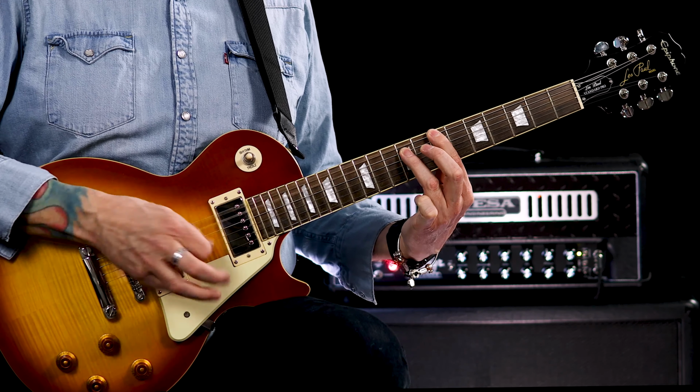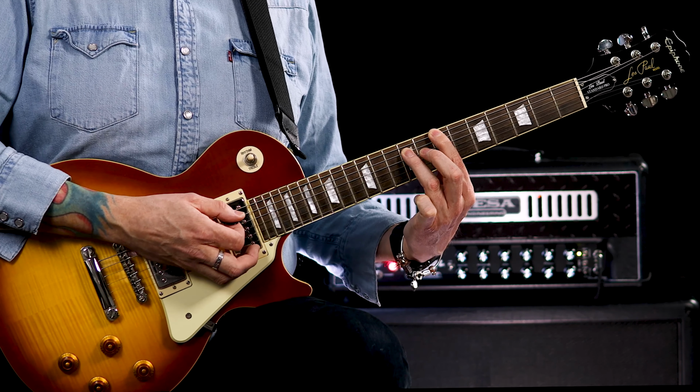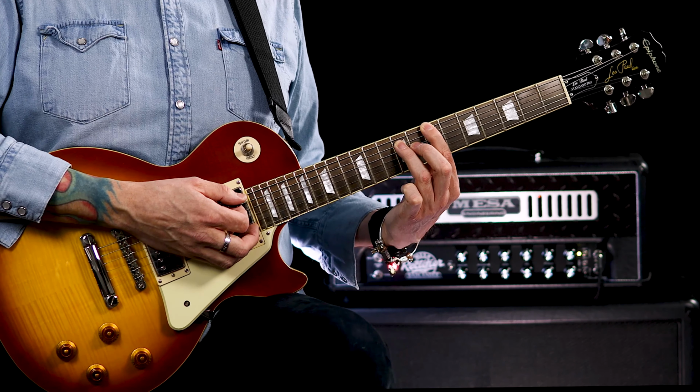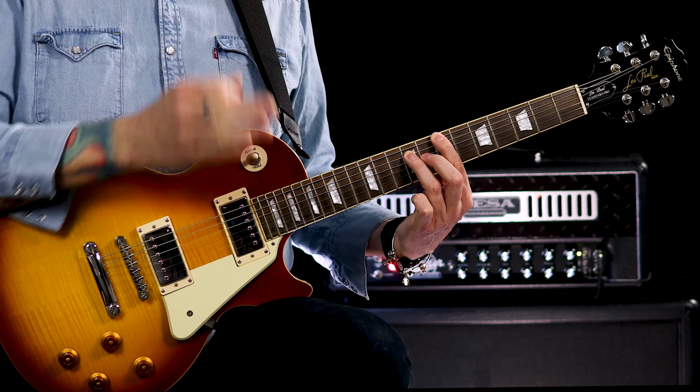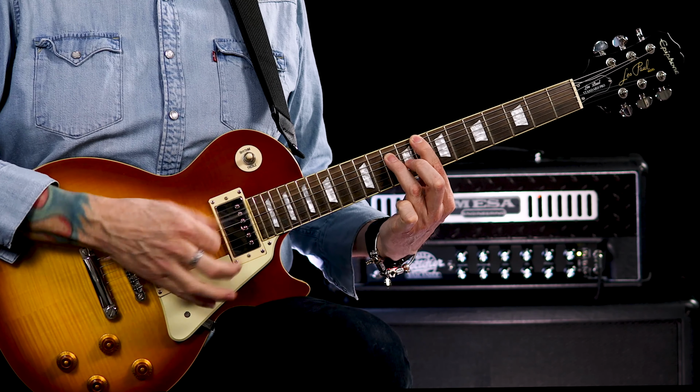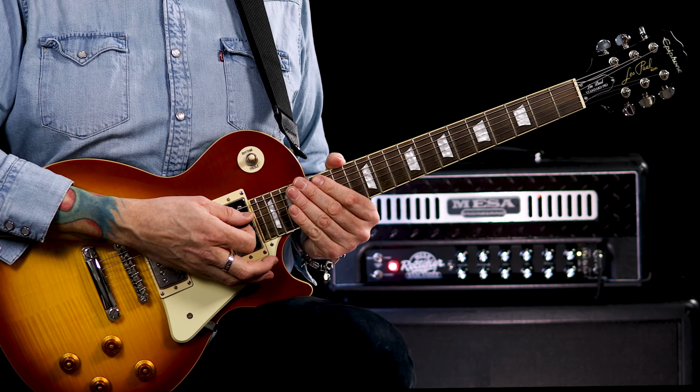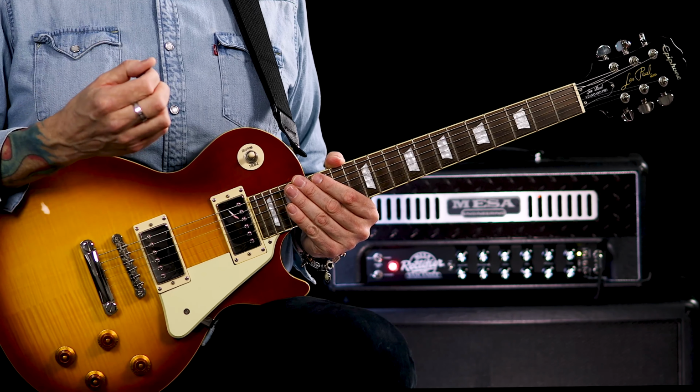I can move that up. There's a B5. Remember, it's a semitone between B and C, so I just move up a semitone. There's C5. So it's a way of identifying my chords.